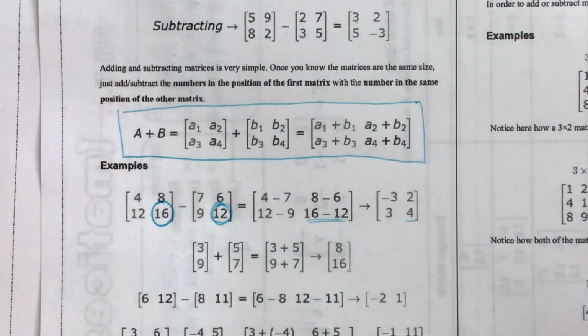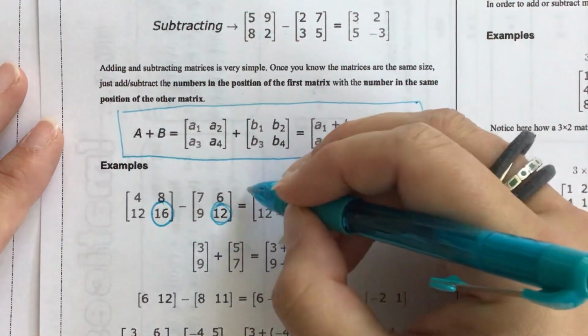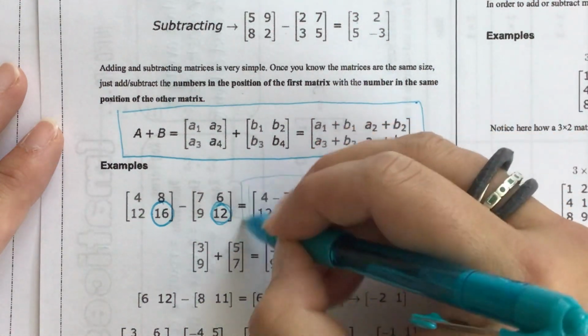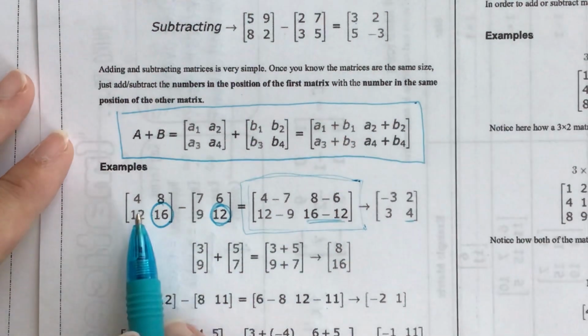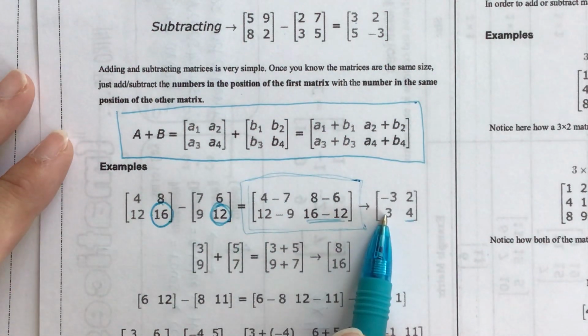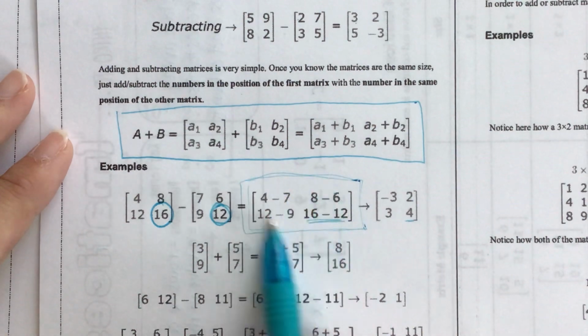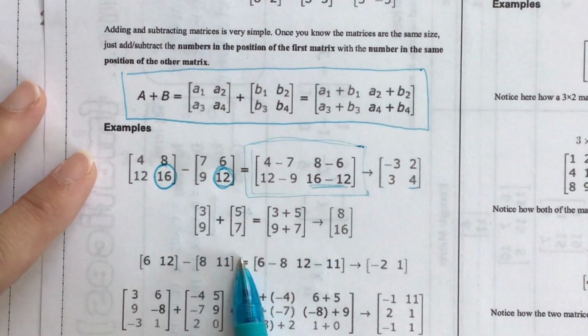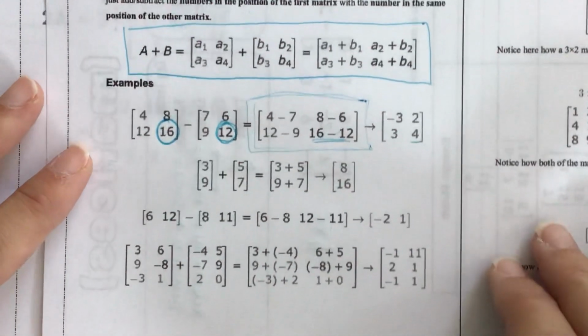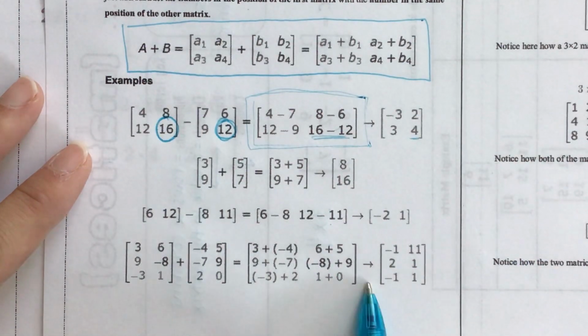Okay? Now, when we're doing these problems, you do not have to write out this matrix here. That matrix there is not necessary. You can go straight from here to your answer one. This is just an example. It's just showing you what we're doing. And then here's an example of a subtraction one. And then here's an example of another addition one.